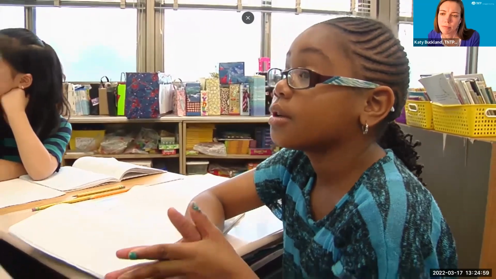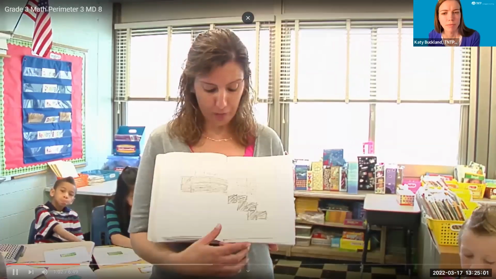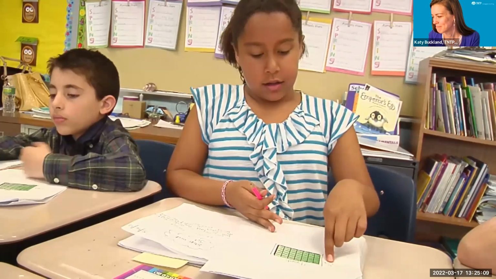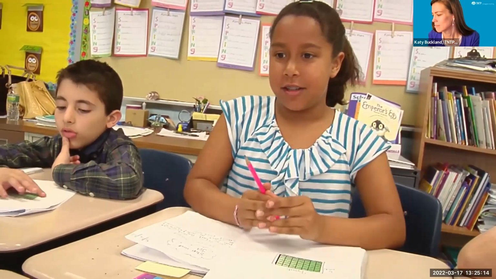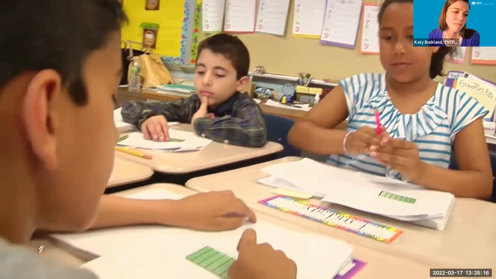Today's objective was to teach the children how to solve for perimeter, really find a purpose in their real life of why they would need to know perimeter, and then throw a little problem solving into it. You know, we didn't want to just keep it as, okay, to solve perimeter, you add up the sides. You know, that's pretty surface level understanding.